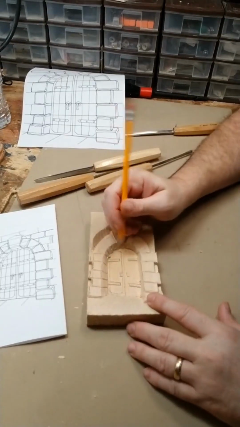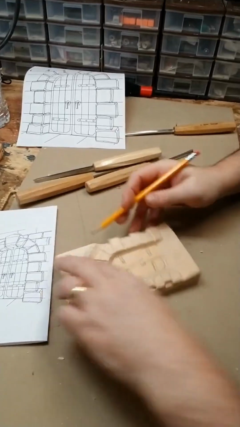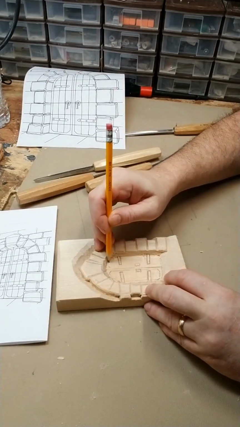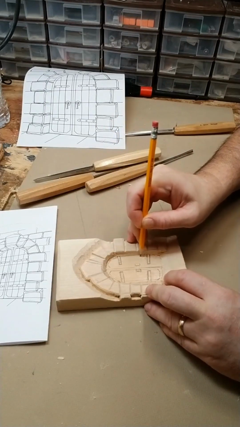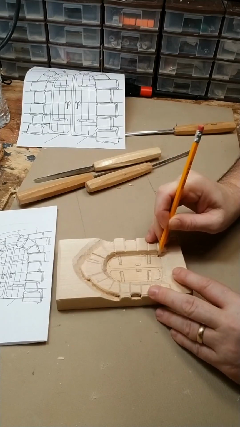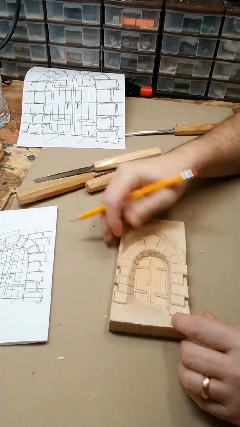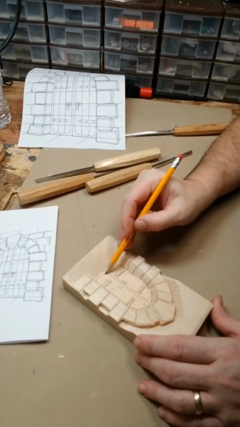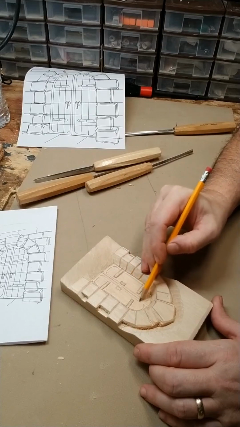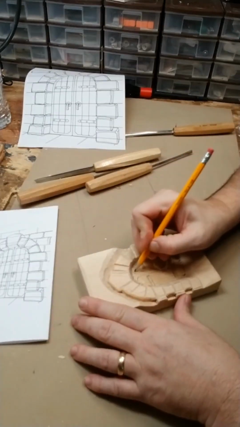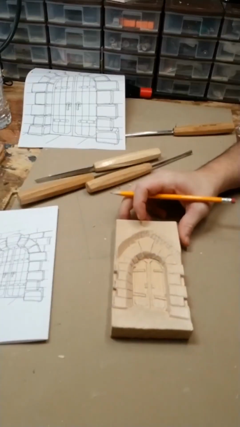So now it's created on the other side. Okay, so now we'll cut that in.